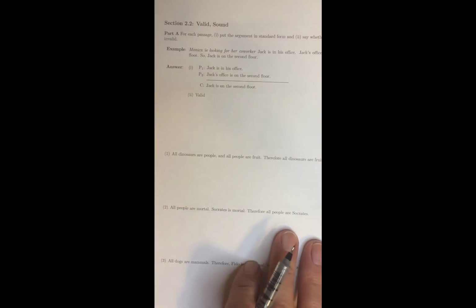Okay, I'm going to do some exercises in section 2.2, part A, to show you how they're done. The complete set of exercise answers is posted to Canvas, and again, please don't take a look at these until you've tried the questions yourself, because that's how you're going to study enough to be able to do well on the quiz.